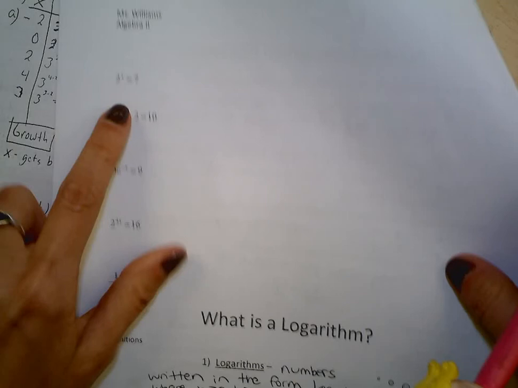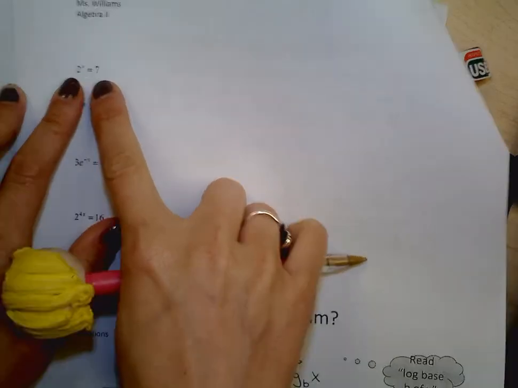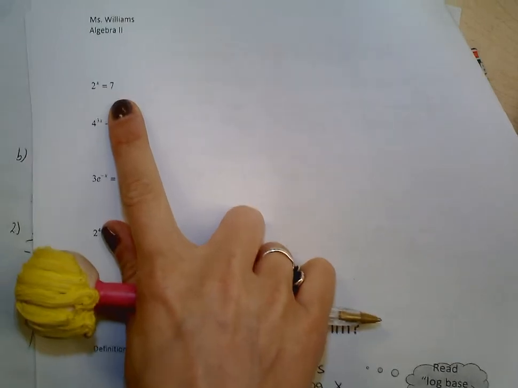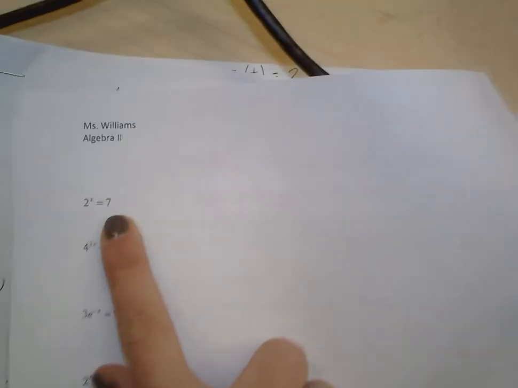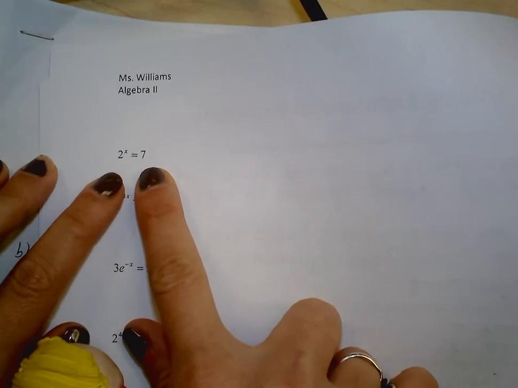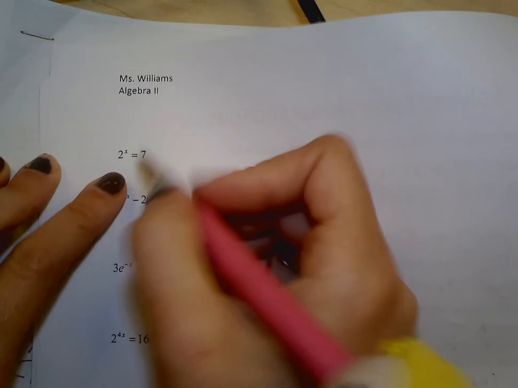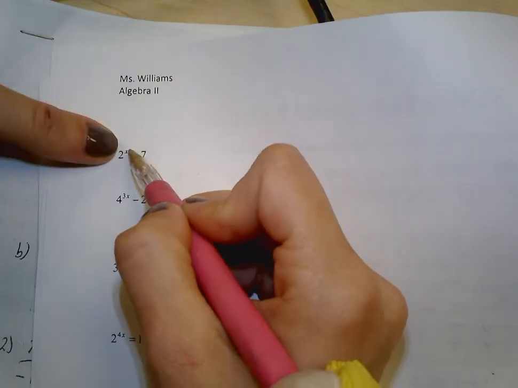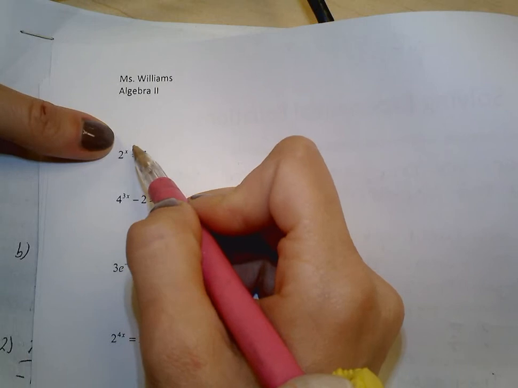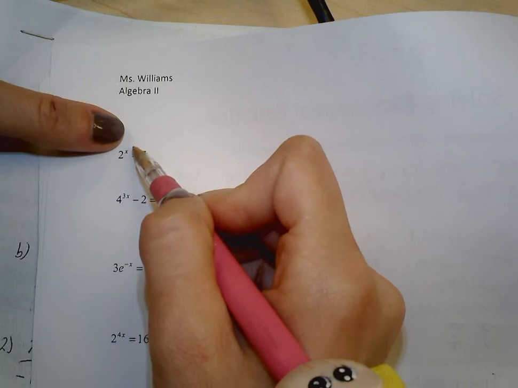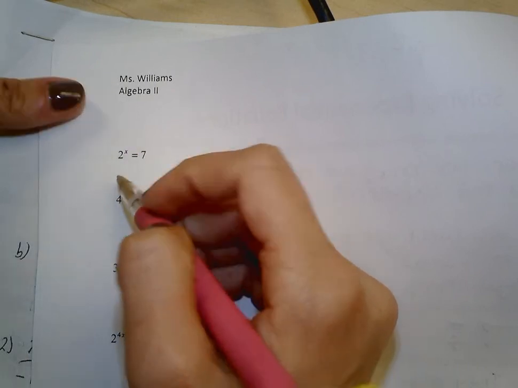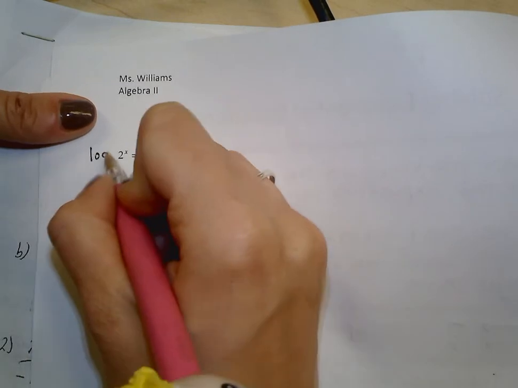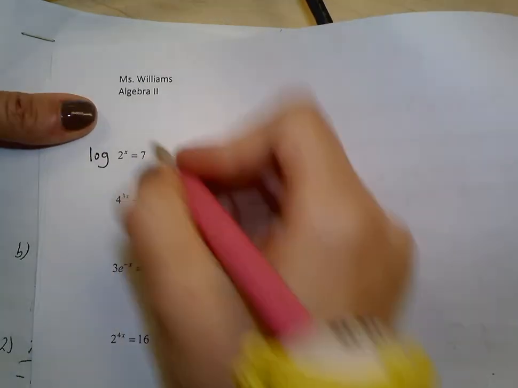Now let's look at this example. I'm on page 3 now. 2 and 7. I can't get those bases the same. There's nothing that I can do to get those bases the same. So now what I have to do is take the log of both sides. Whenever you have x in your exponent and you want to solve for it, the inverse operation of exponentials is logarithms. So I can take the log of both sides. Log is short for logarithm, so we can just take the log of both sides.